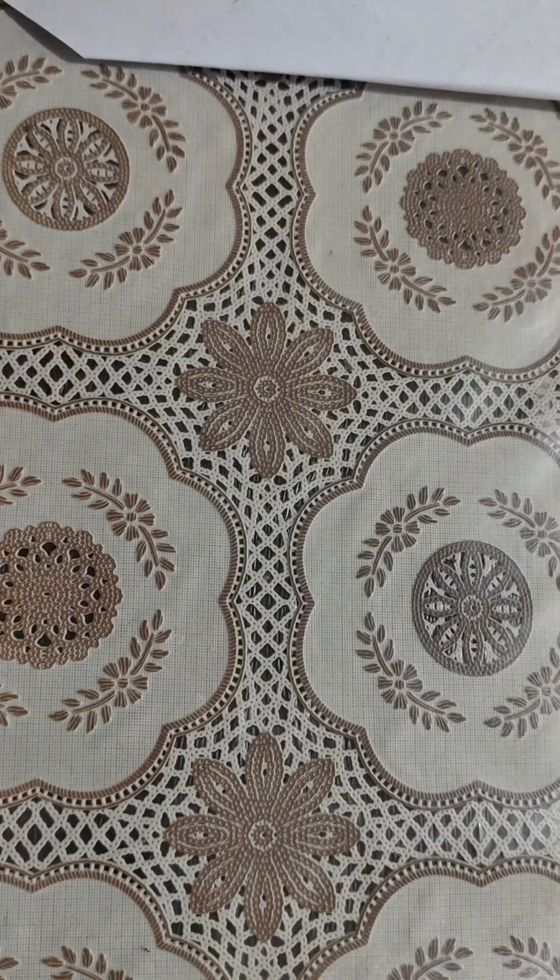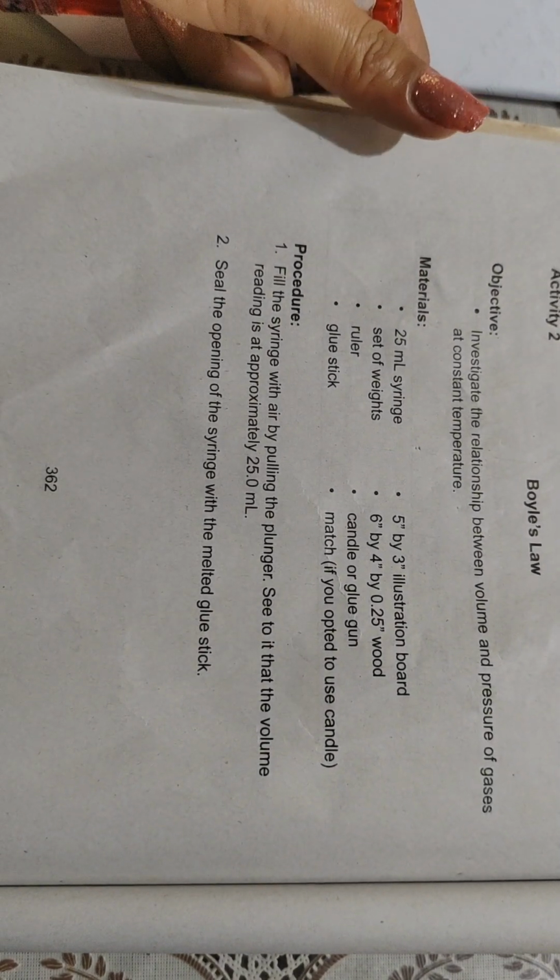Okay? Now, I want you to turn the page to the next page, that's 362, the one at the top. I wanted to teach you regarding the different equivalents. And by that, I wanted you to perform also conversion of units.